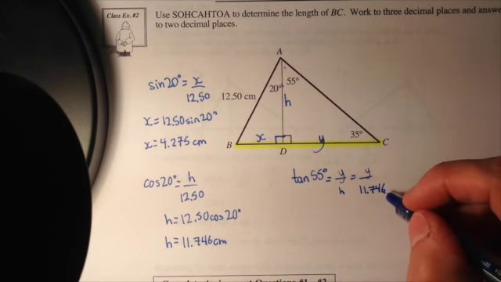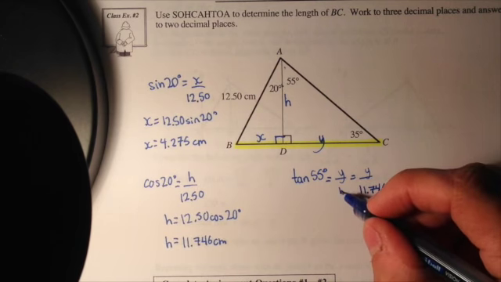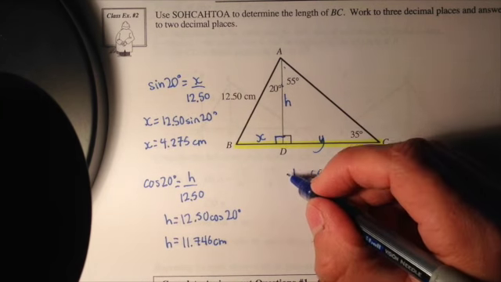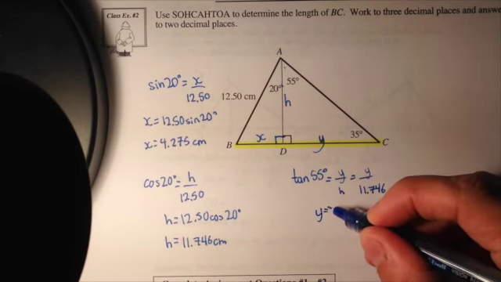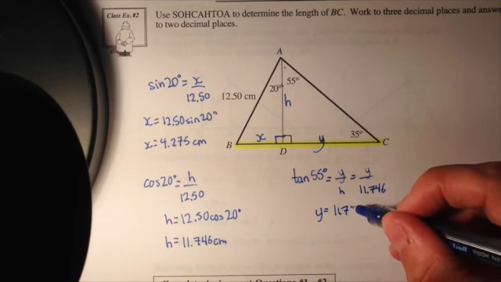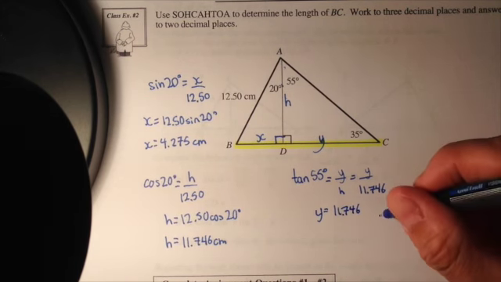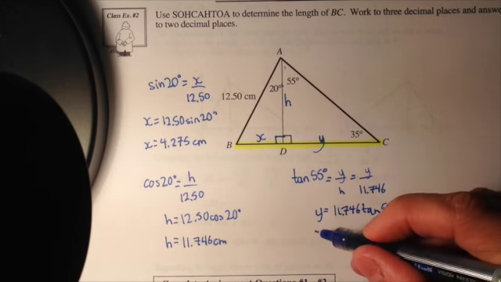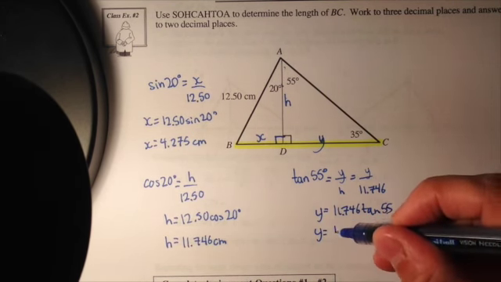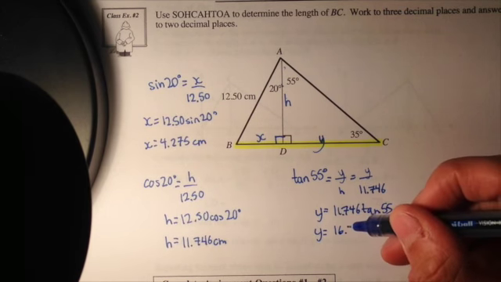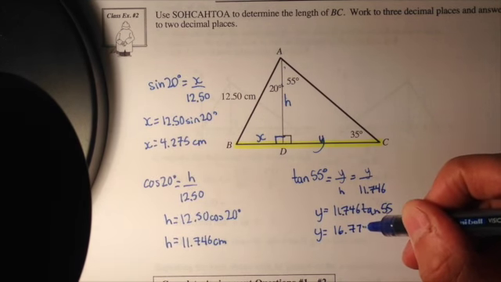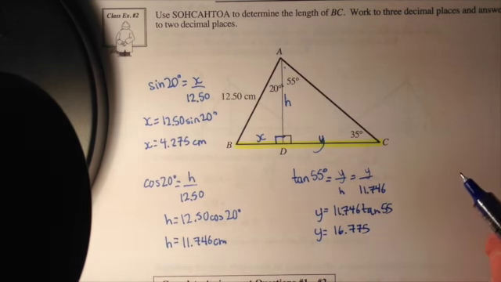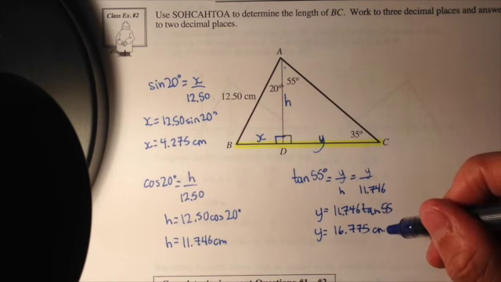11.746. We'll rearrange to find y, and since I filled in h here, I'll just bring that up there. So y is equal to 11.746, that's a decimal there, tan 55. And we're going to get a value of y being 16.775. Okay, and that is also in centimeters.